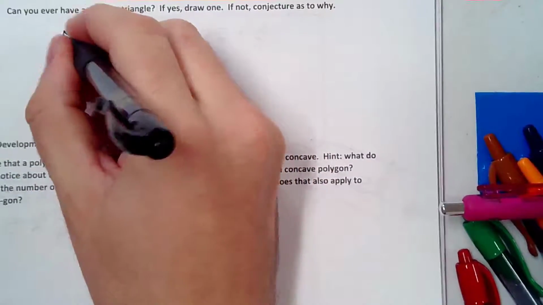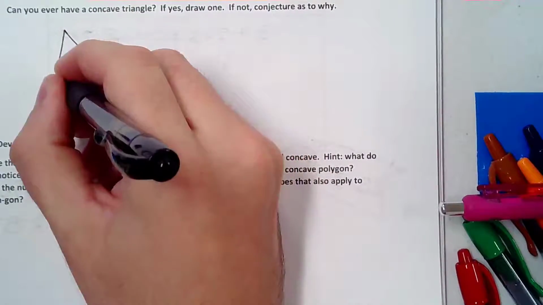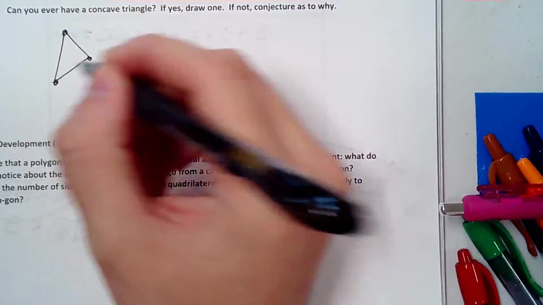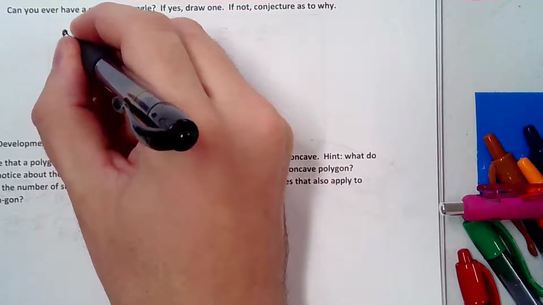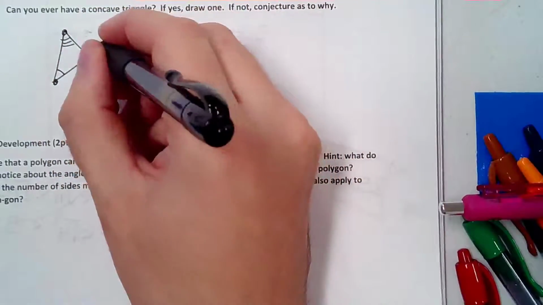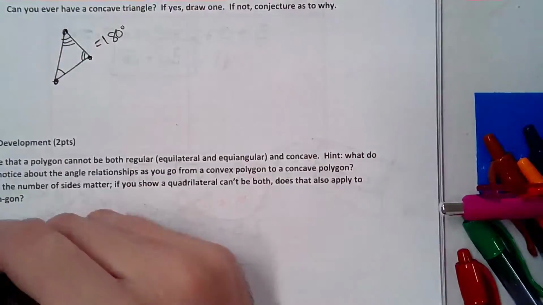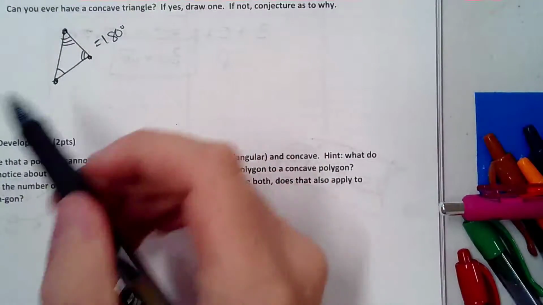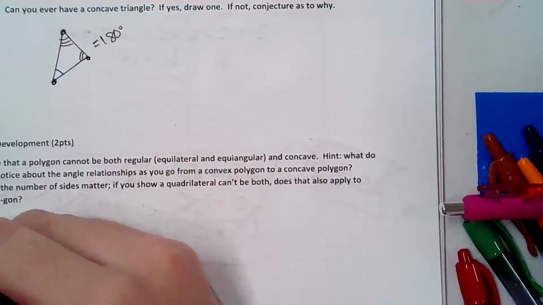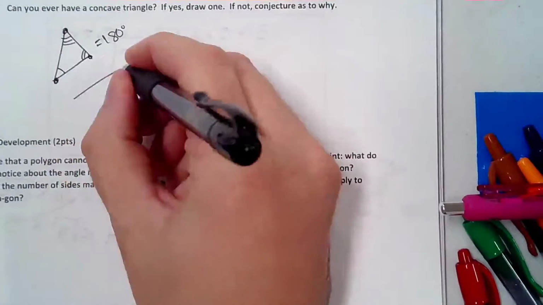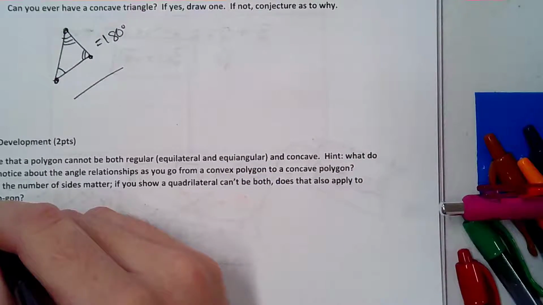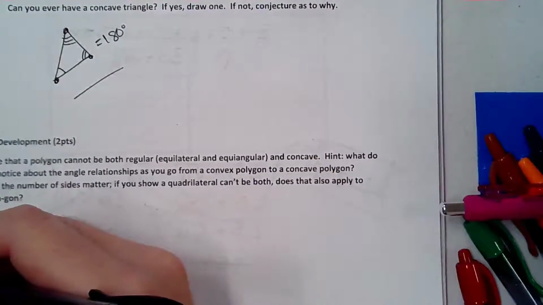Now maybe you know this, maybe you don't. What do the internal angles of a triangle always add up to? This angle and this angle and this angle always add up, no matter what, to 180 degrees. So how can I have one of the angles be greater than 180 if all 3 have to add up to 180? 2 of those angles better be 0, right? Now we have a flat line. That's not a triangle. Do you see how this can't be concave? It's impossible.